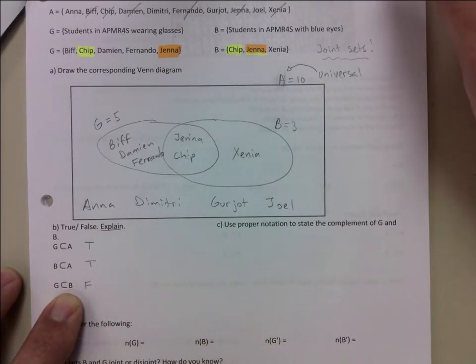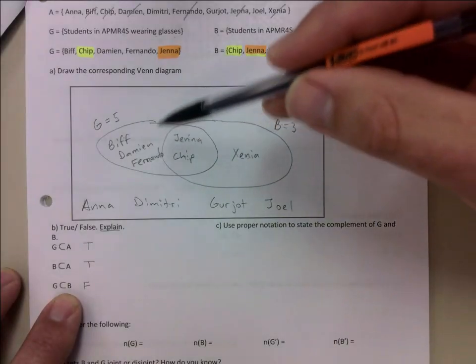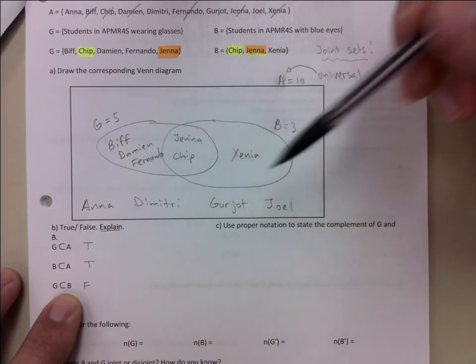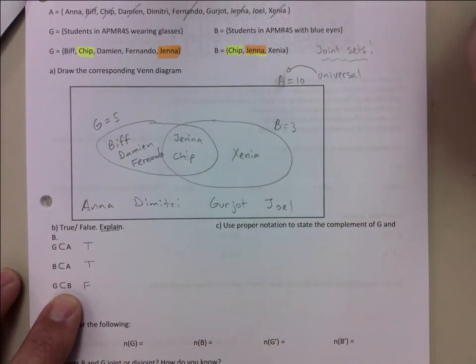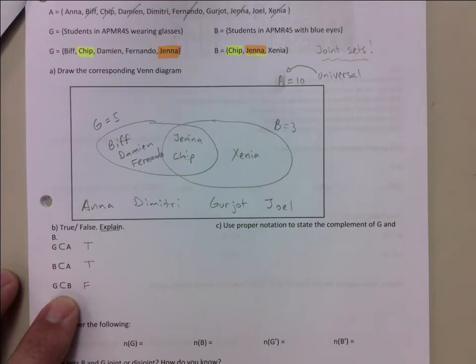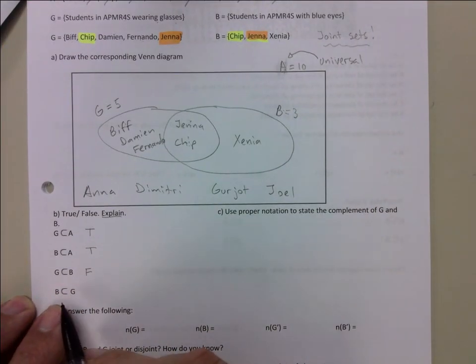Let's see if you're awake here. What would I expect this to look like if there was a subset? You would expect a nested situation, right? Where one is inside the other one, but it's not happening here. So you can expect a bunch of false here. Is B a subset of G? That's also false. Okay.